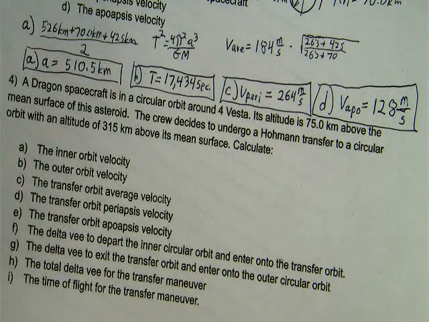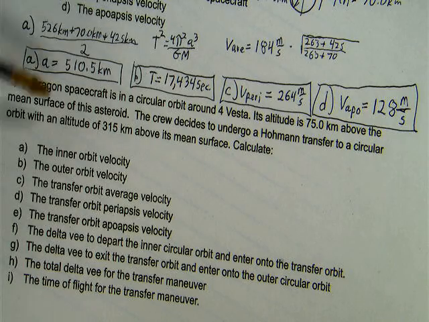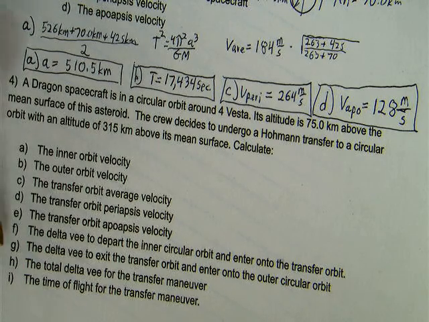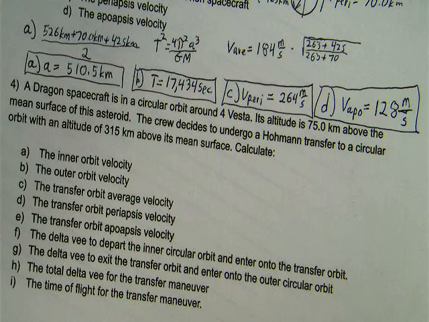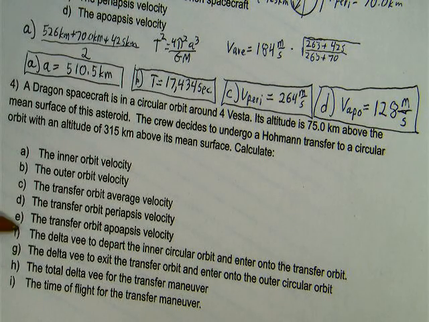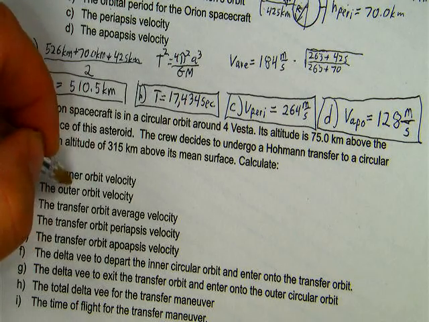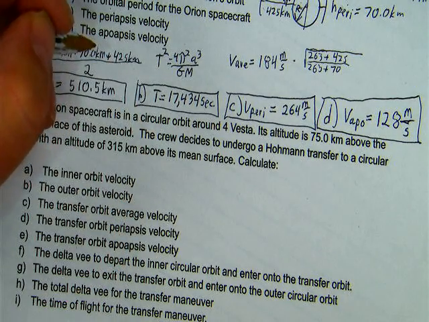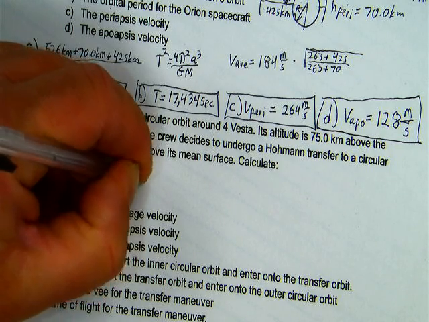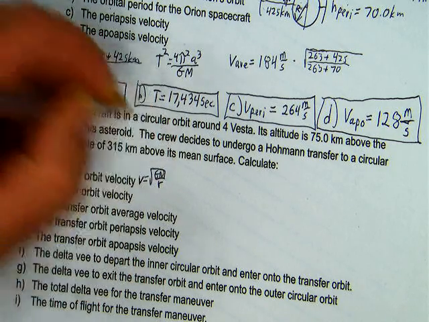So this is a combination of 2 circular orbit problems, like problem 1 and problem 2, plus an elliptical orbit problem, like problem 3, with a sprinkling of a little bit more algebra afterwards. So parts F, G, H, and I are what's in addition to parts A through E. To do this, part A, it's a circular orbit. So you're going to use V equals the square root of GM over R.